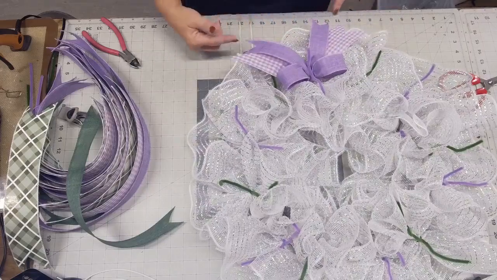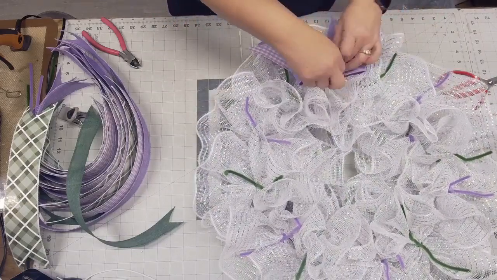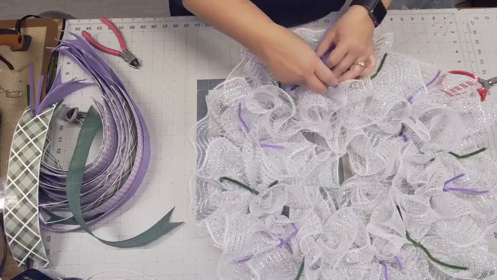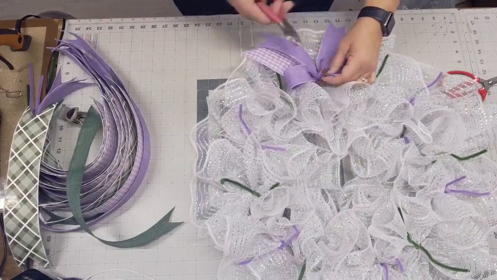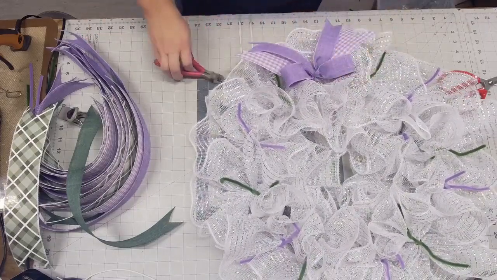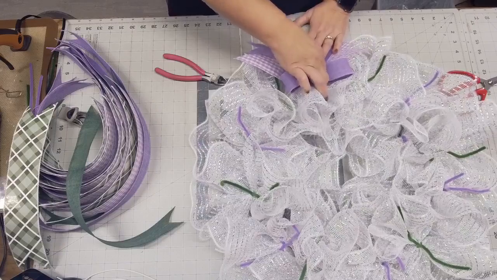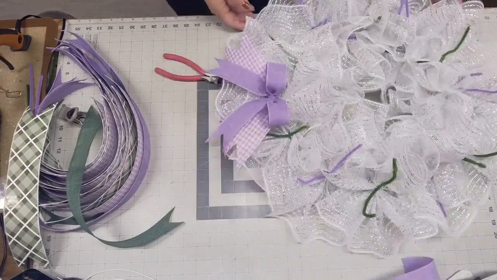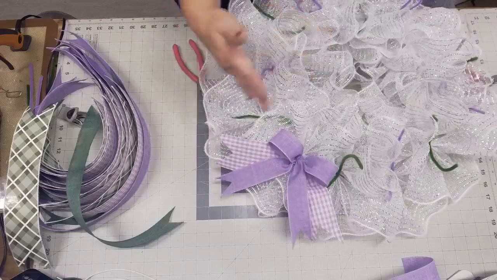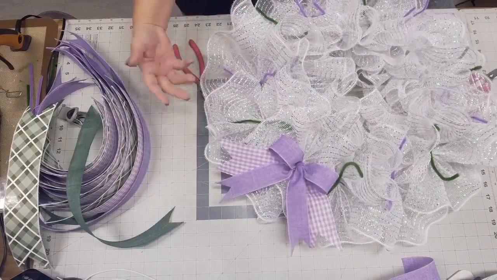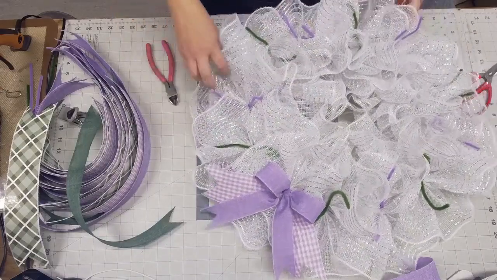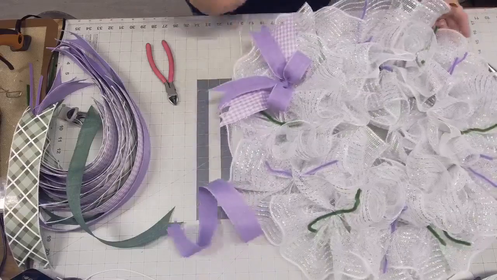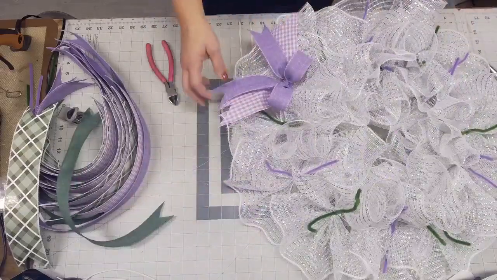So that is how we're doing our sagey colors. I'm going to twist, twist, twist, and then we're going to remove the excess. And then we're just going to fan that down. And that, my friends, is what we did with the lavender pairing. I want this to have a nice feminine feel to it, even though it's a generic welcome wreath.